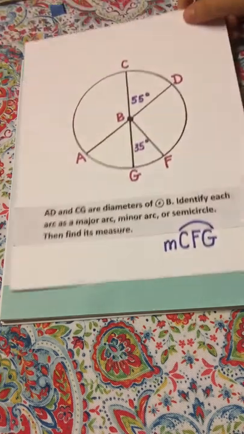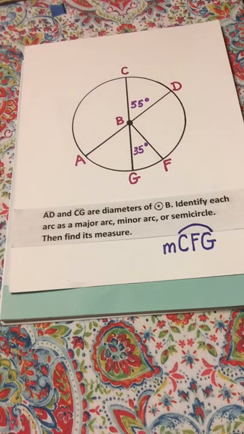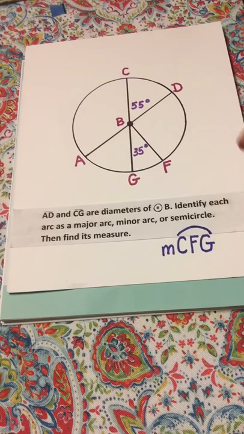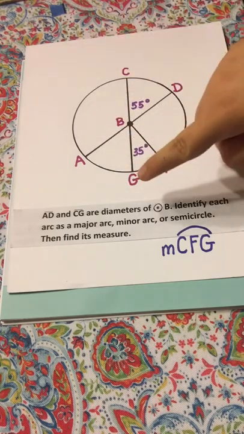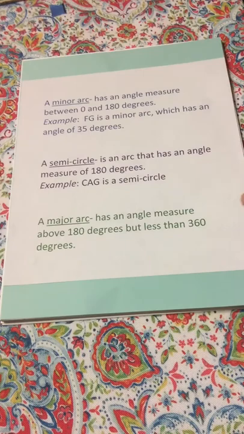So in our figure, C, A, and G is a semicircle because it's half of 360 degrees, because it's not an entire circle, hence it goes halfway around. And lastly, a major arc has an angle measure above 180 degrees, but less than 360 degrees.